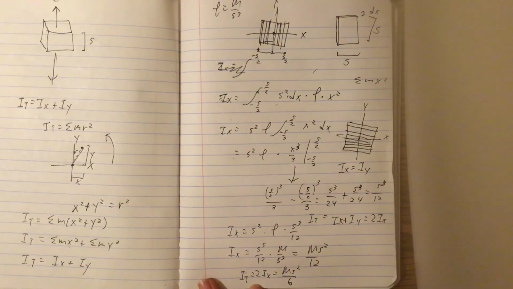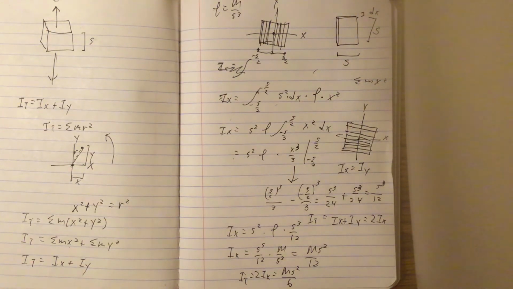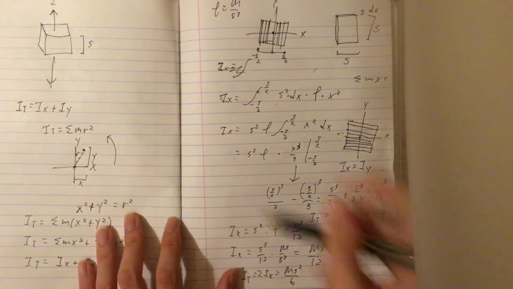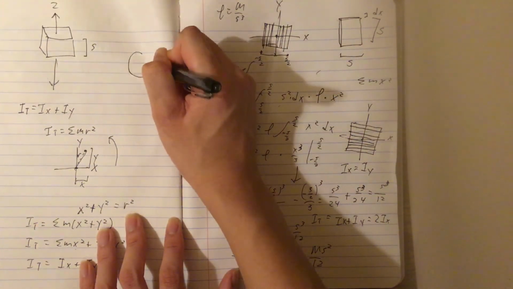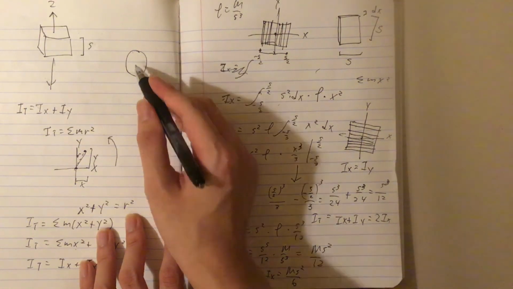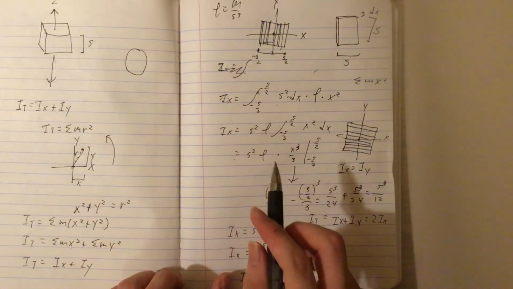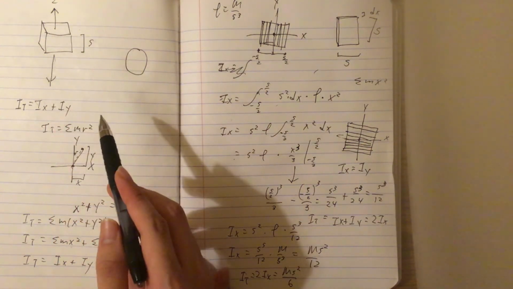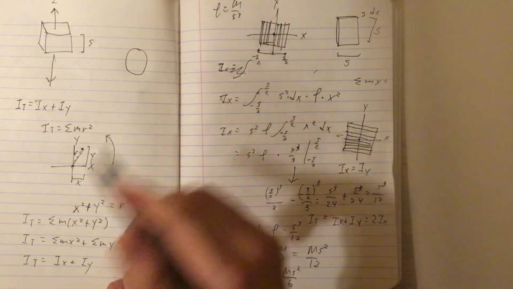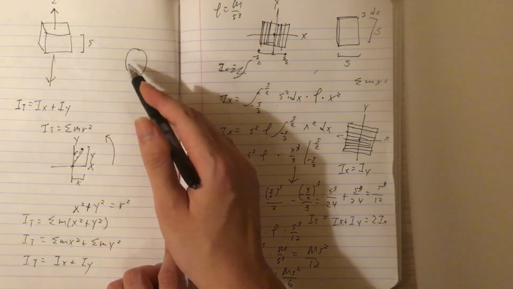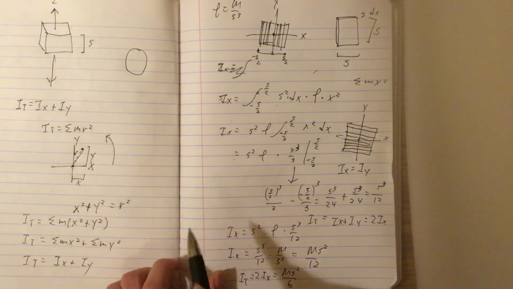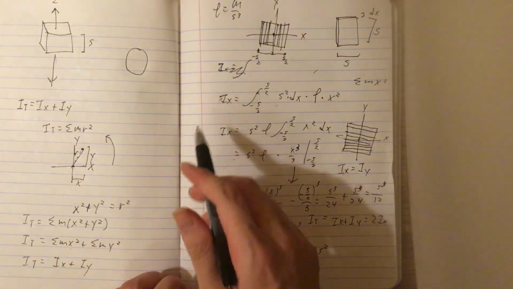I also learned that it's not advised to use this method for everything. If you're looking at a sphere, you shouldn't use this method because you get a really hard integral. You should only use this method for rigid objects like a rectangular prism or a cube, or maybe a triangle, but never use it for a cone, never use it for anything circular. You should use this method for something with sharp edges.